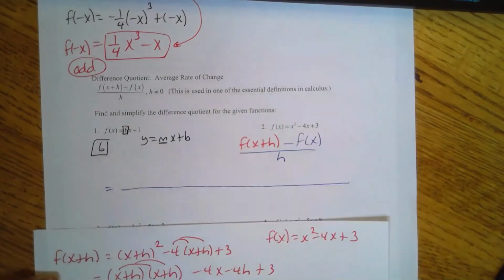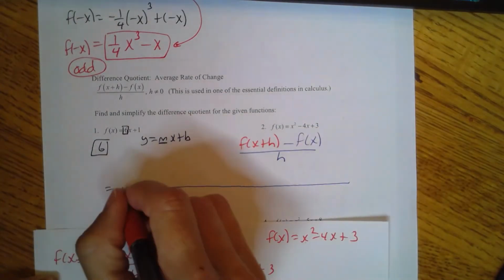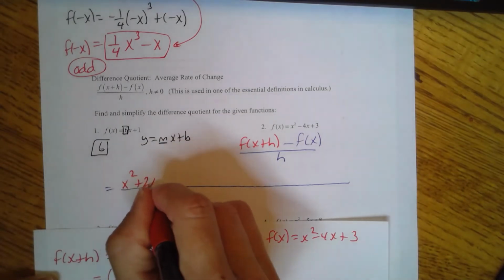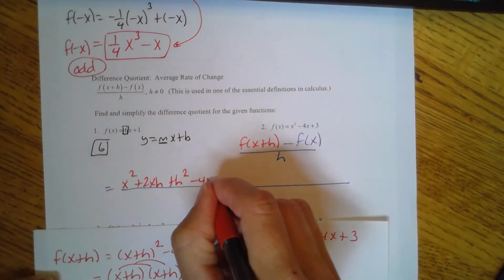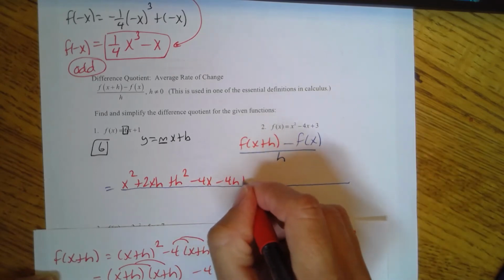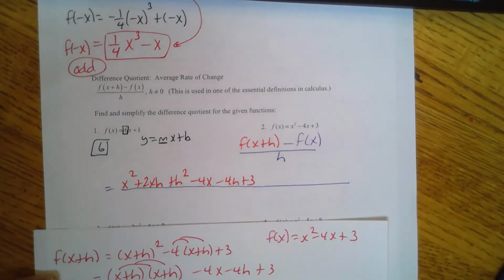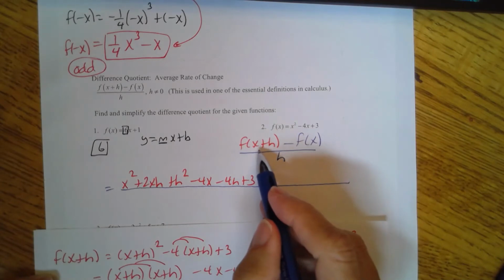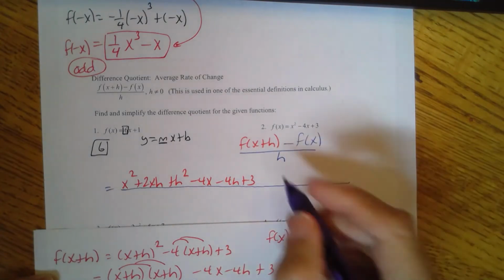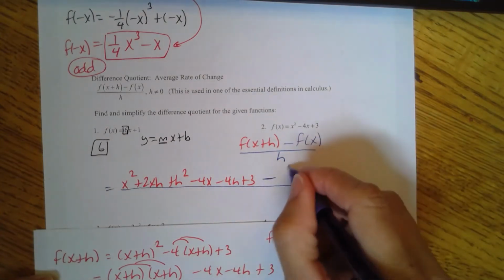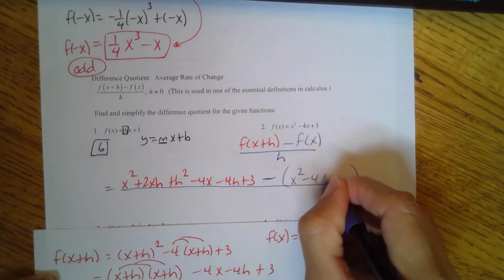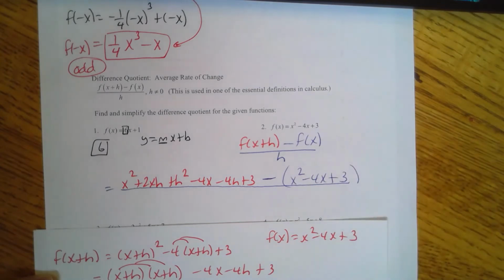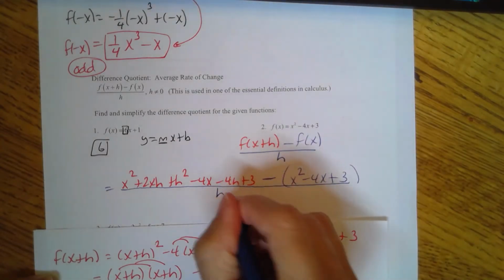So we're going to come over on this side, and we're going to write the red part. X squared plus 2xh plus h squared minus 4x minus 4h plus 3. That is just the f of x plus h part. Now we have to, in purple, subtract off the f of x. Well, what was f of x? F of x was x squared minus 4x plus 3. Still all over h.